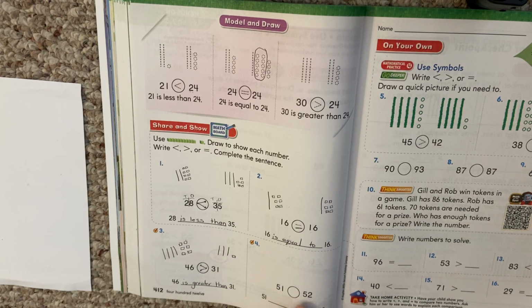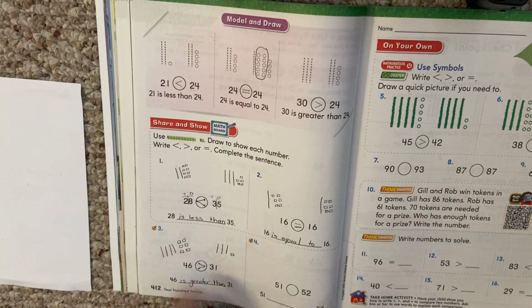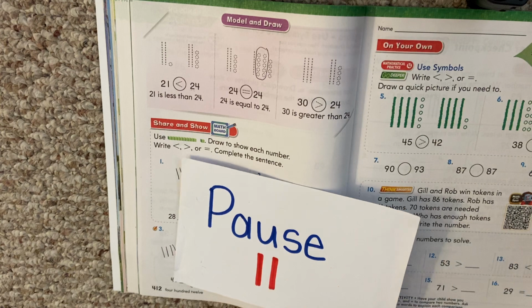All right, boys and girls, I would like you to try number 4. Look carefully at each number. Draw it first, sign, and then your words. 51 is blank, then 52. Pause, hit play when you're ready.